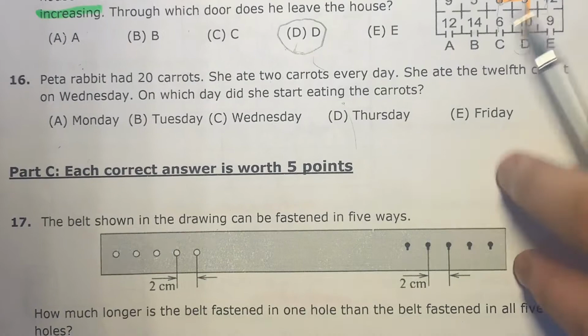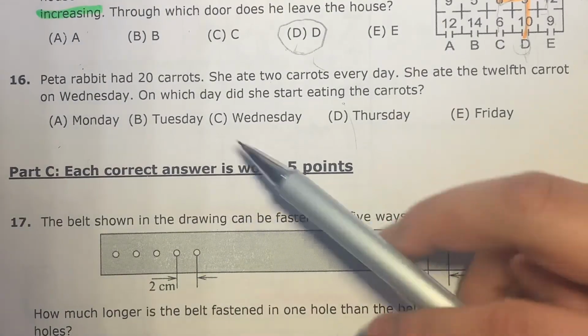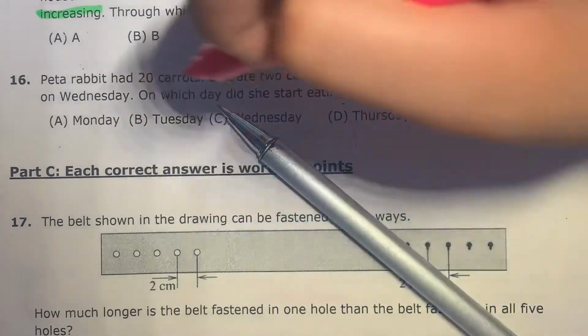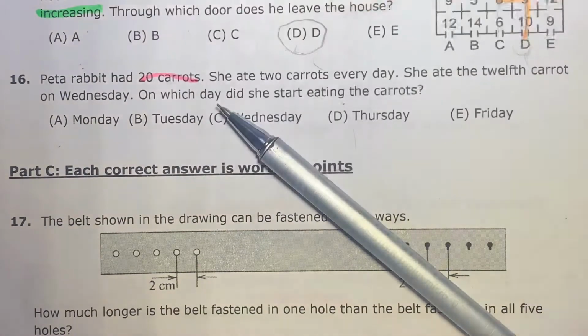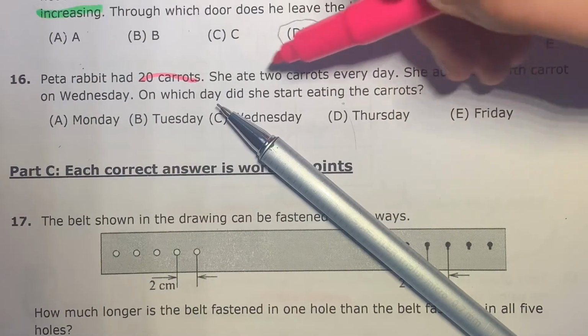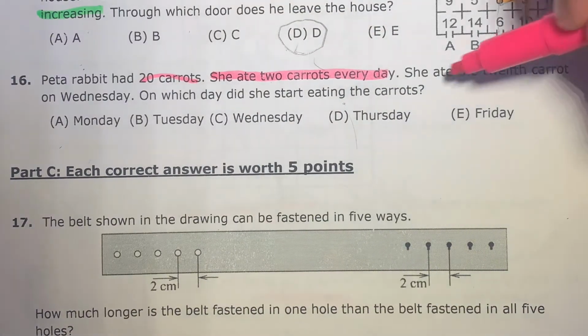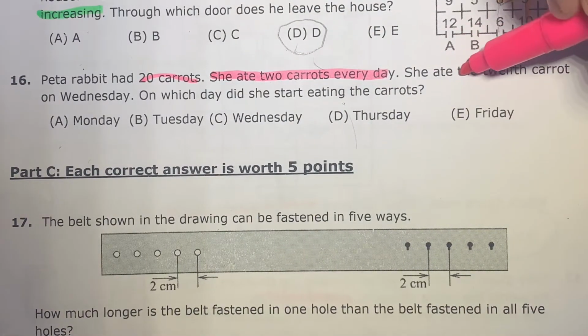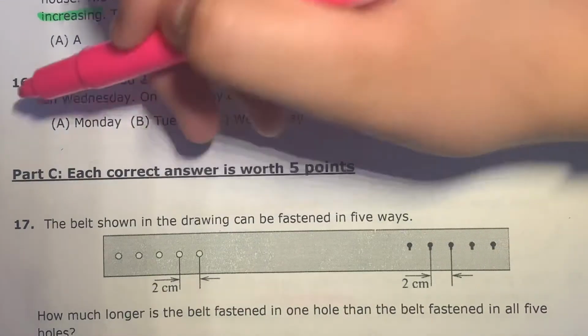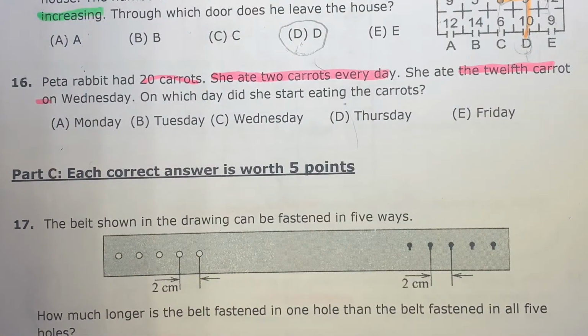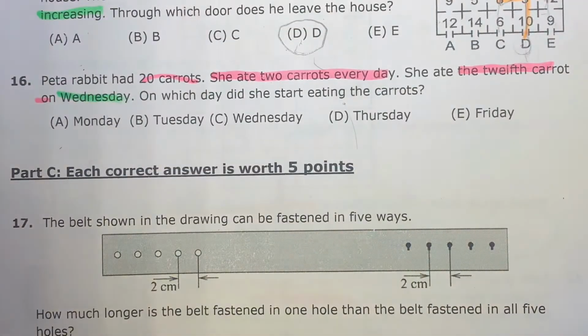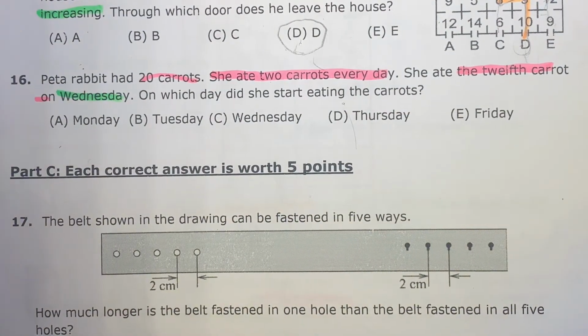Let's move to the number 16. Peter Rabbit had 20 carrots. Let's highlight 20. She ate 2 carrots every day. This is super important. She ate 2 carrots every day. She ate the 12th carrot on Wednesday. The 12th carrot on Wednesday. On which day did she start eating the carrots?